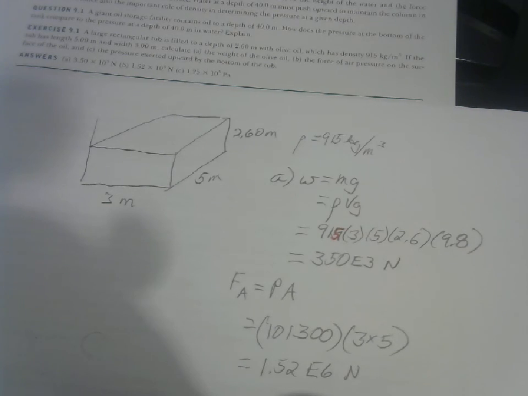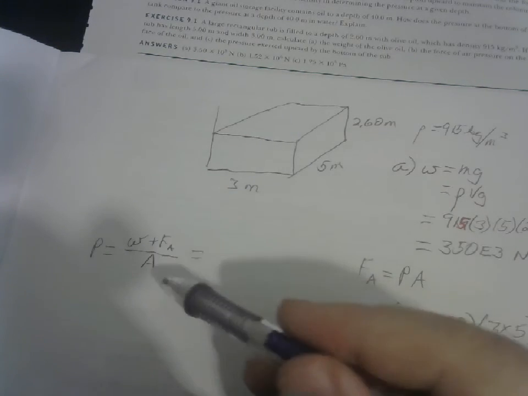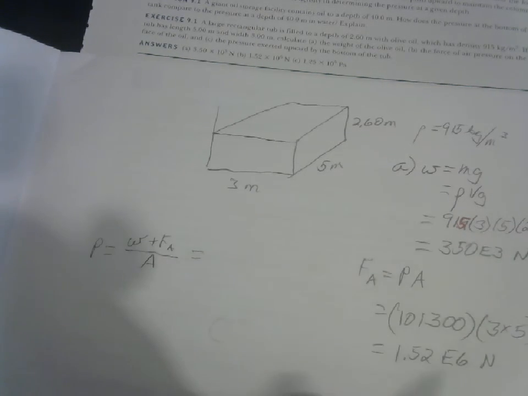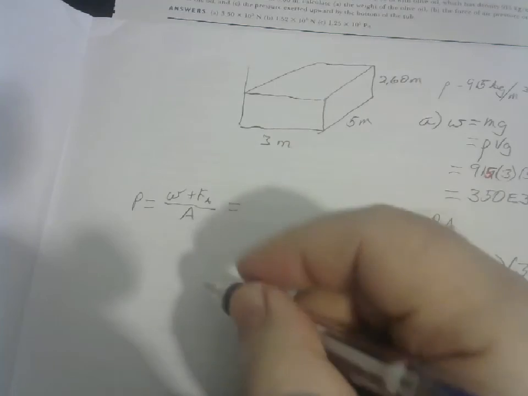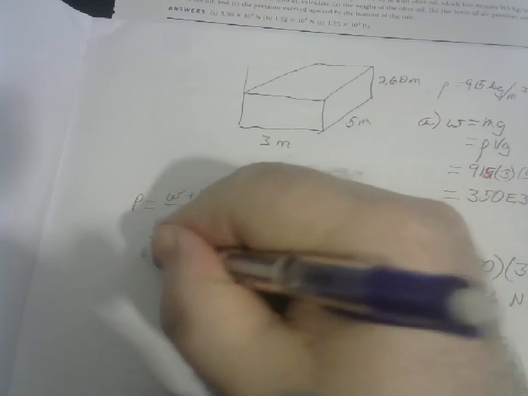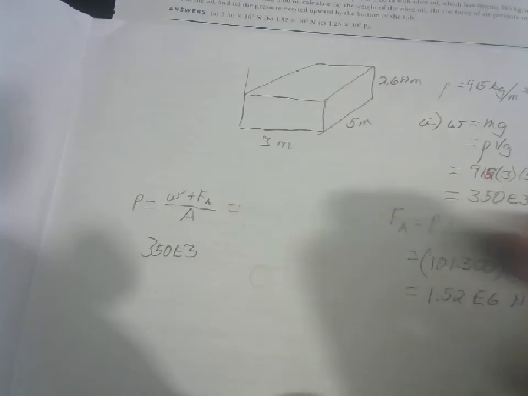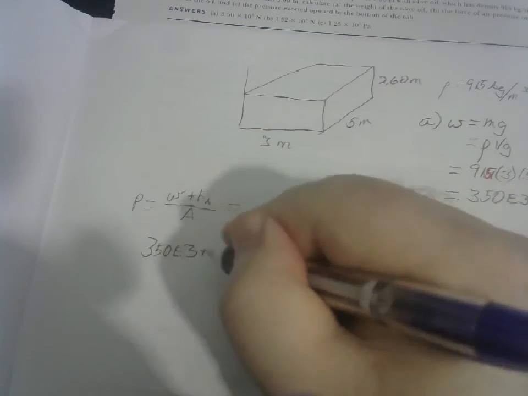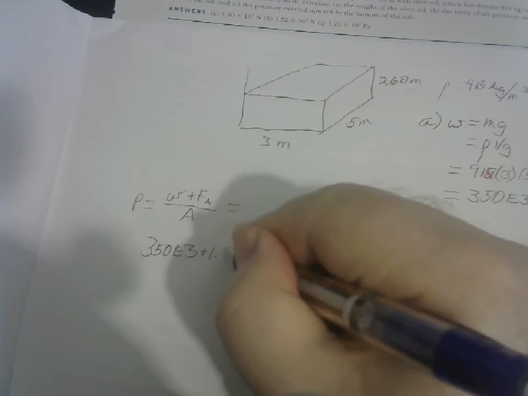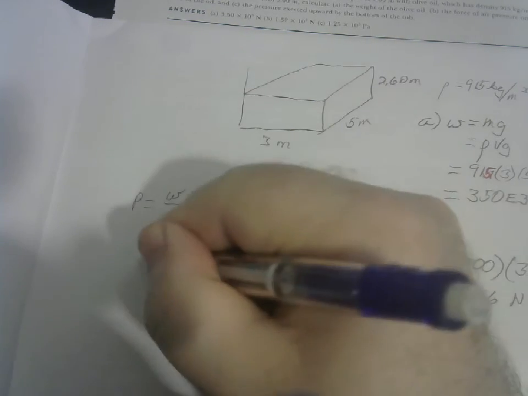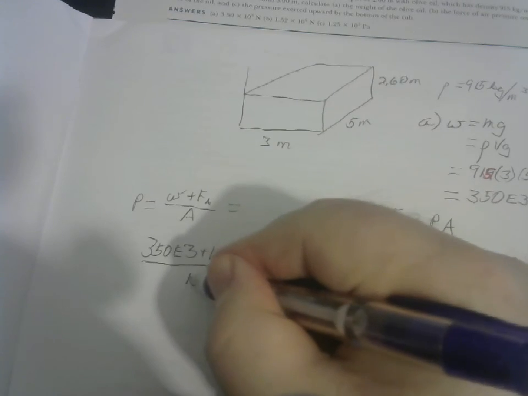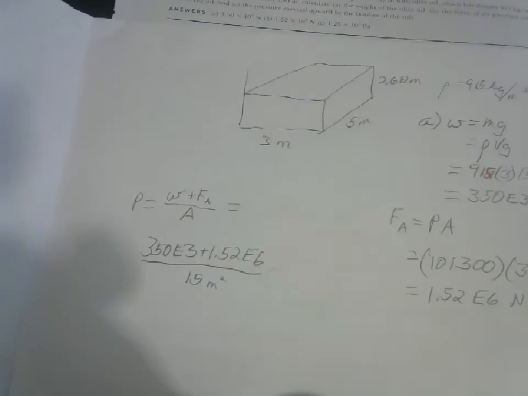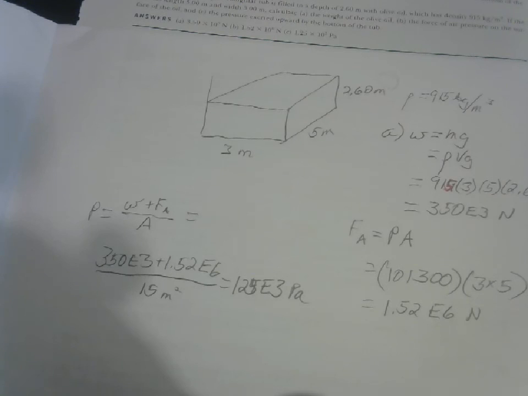Finally, the pressure exerted upward by the bottom of the tub. So using the numbers we've already got, weight plus the force of the air is 350 E3 plus 1.52 E6, divided by 15 meters squared. And that comes out to 125,000 pascals.